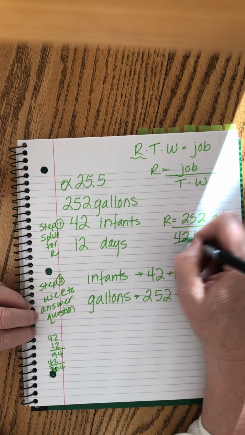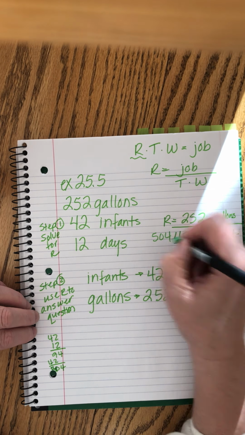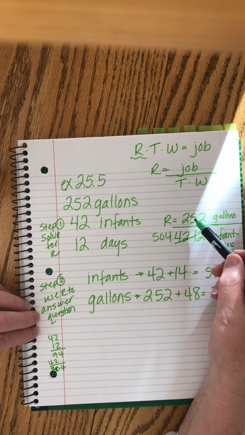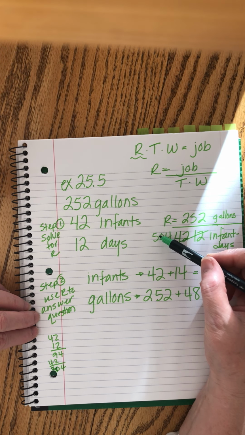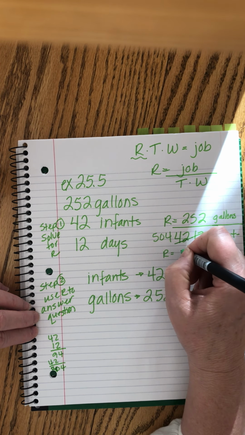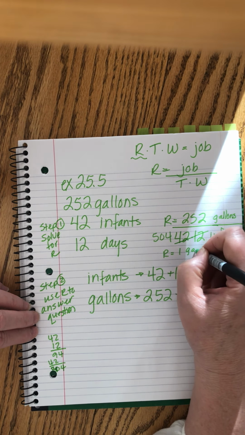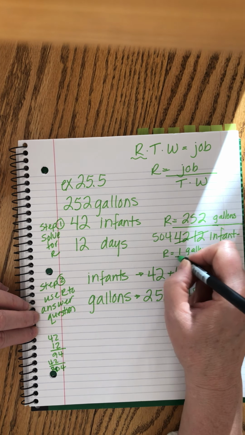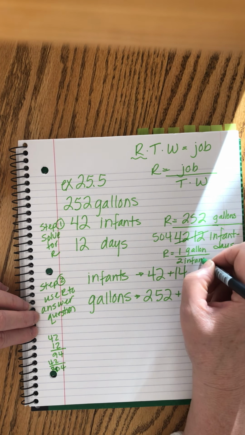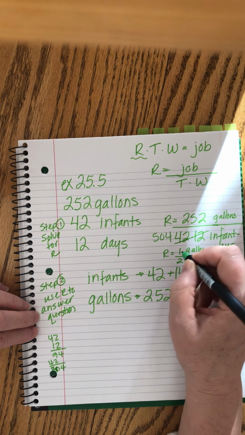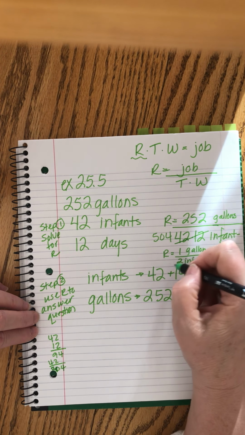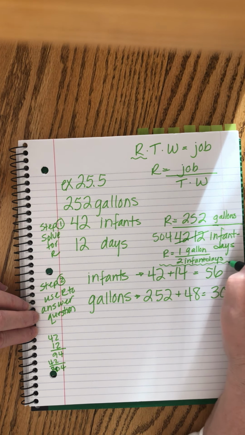So this number becomes 504. 42 times 12 is 504. And I can readily see that 252 is doubled to get that. So this rate reduces to 1 gallon per 2 infant days. So in 2 infant days, a baby can suck down a whole gallon of milk.